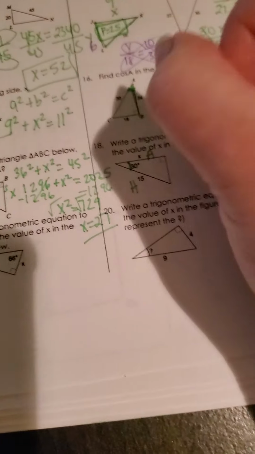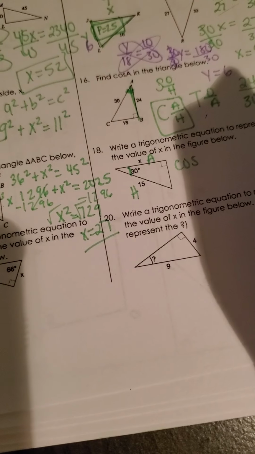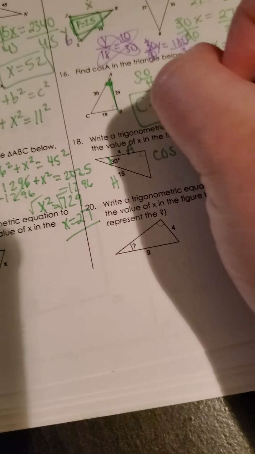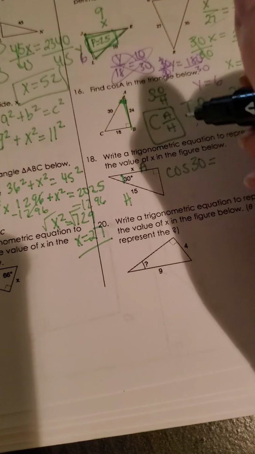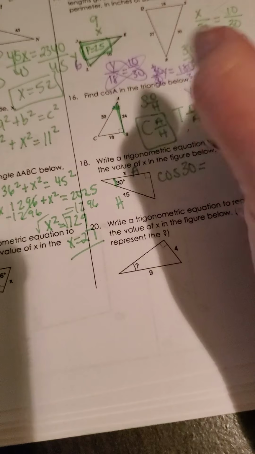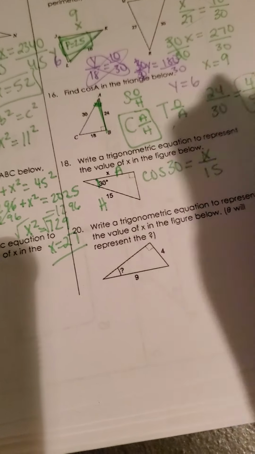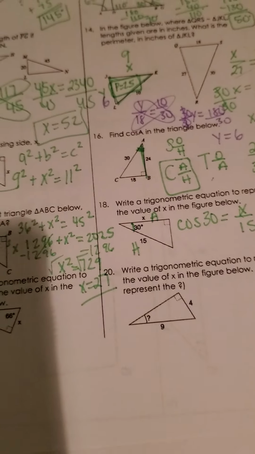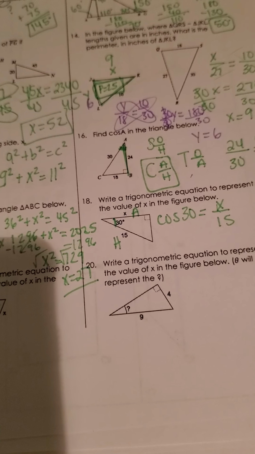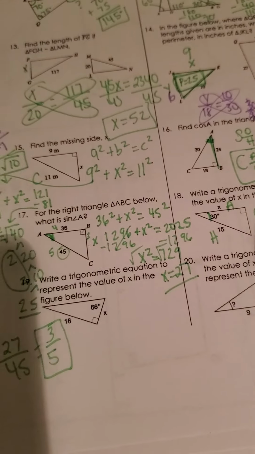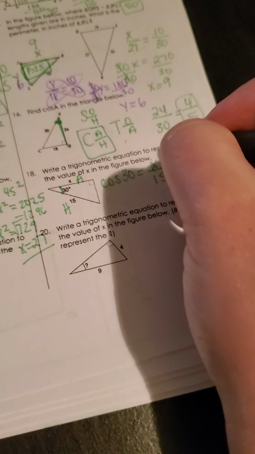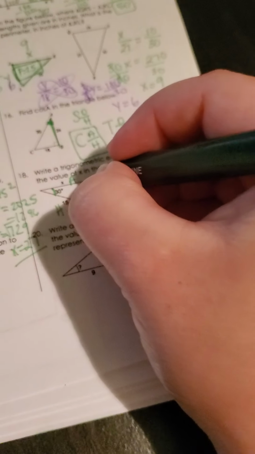It's cosine. I do cosine, then I put my angle, which is 30, which equals adjacent on top, hypotenuse on the bottom. So adjacent x, hypotenuse 15. We just want to take this one step further to make the trigonometric equation equal to x. So if my number's on the bottom, I have to multiply to get it to cancel out.